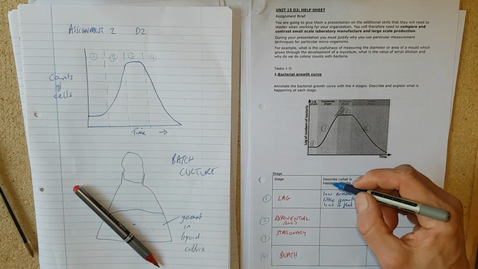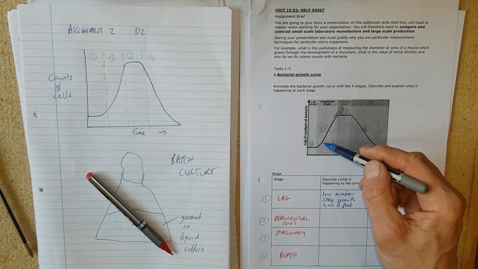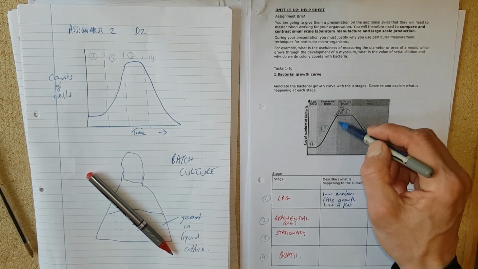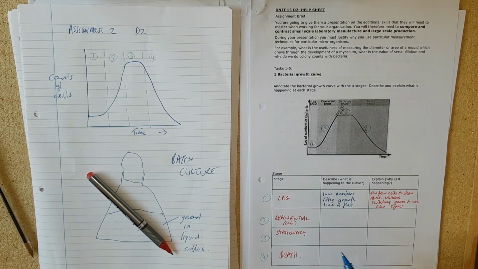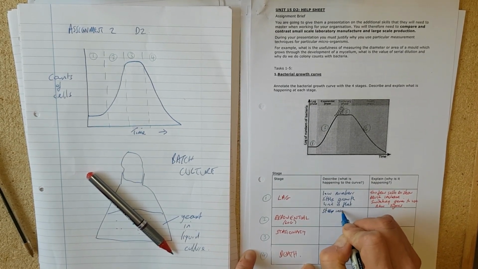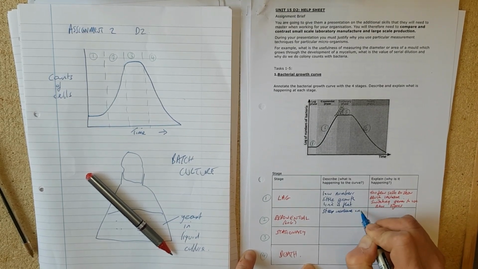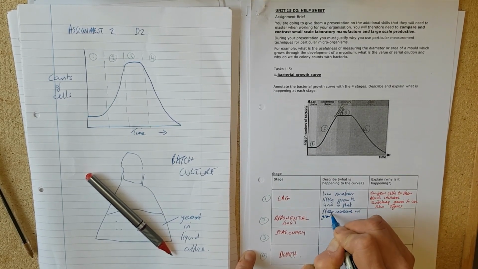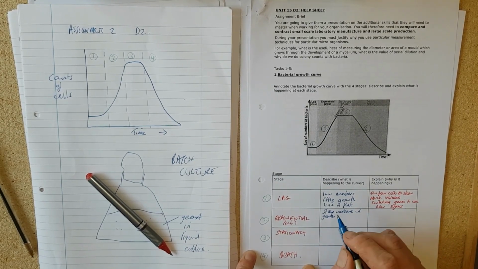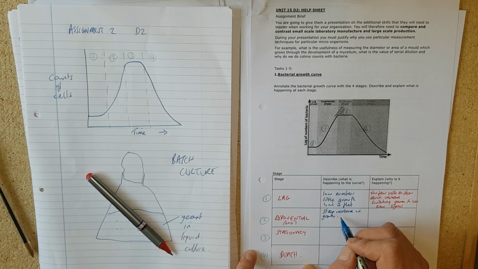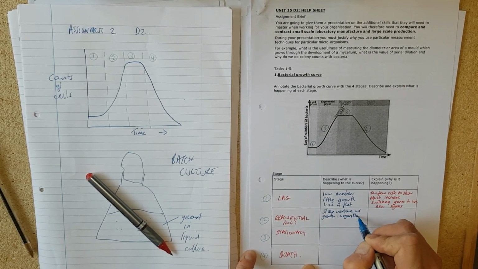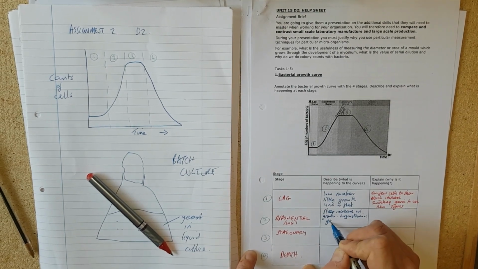In this exponential phase, it's called the exponential phase because it's doubling every period of time. It's doubling and doubling and doubling as these divide into two. So steep increase in growth. Sometimes it's called the log stage because it's logarithmic or exponential growth. So logarithmic growth.